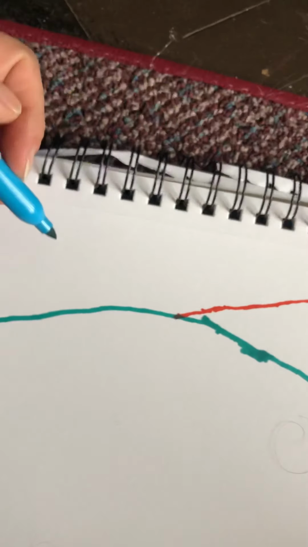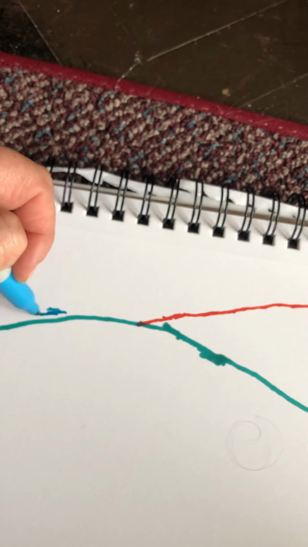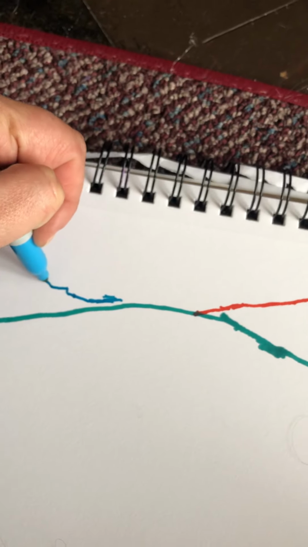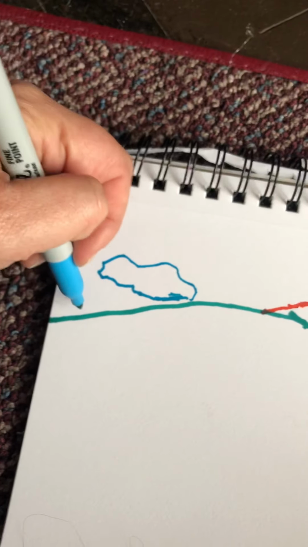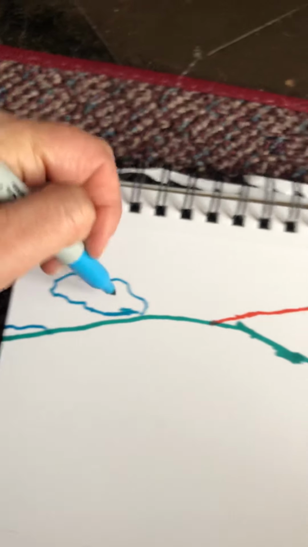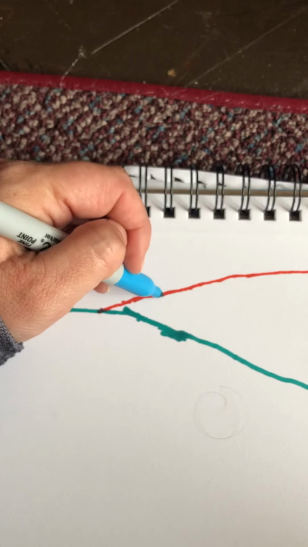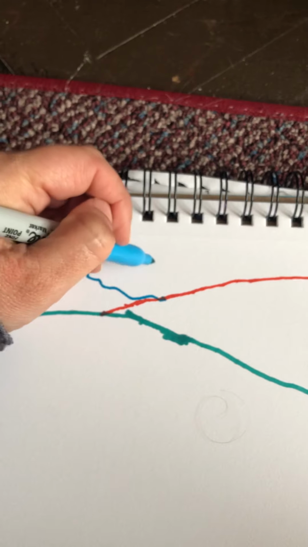And now you have blue marker. So what we're going to do is make the clouds. Go like this. And make them down by the side of the hill and behind the wall.